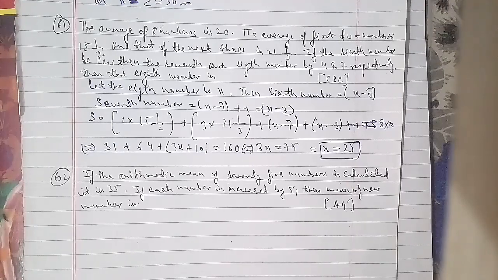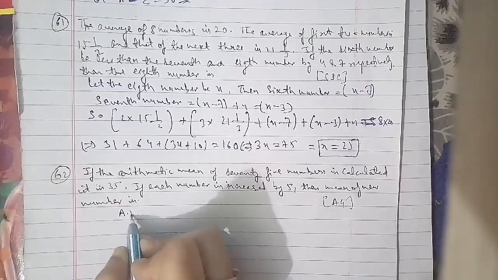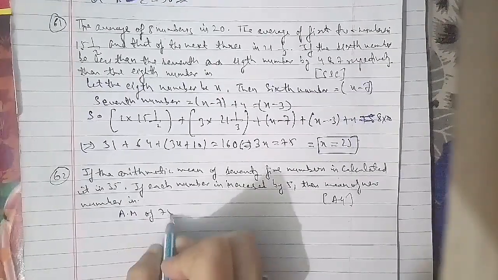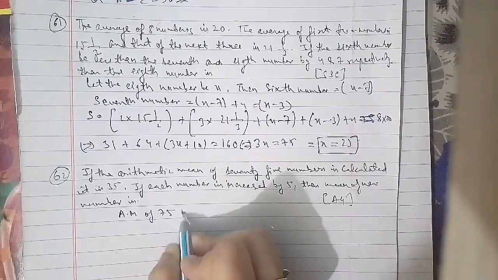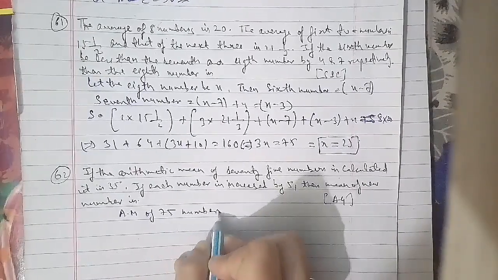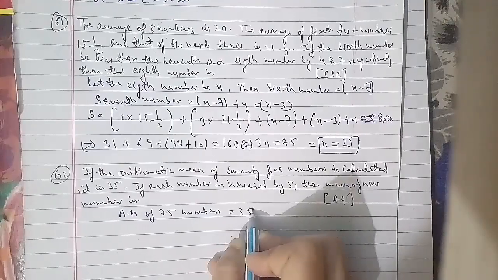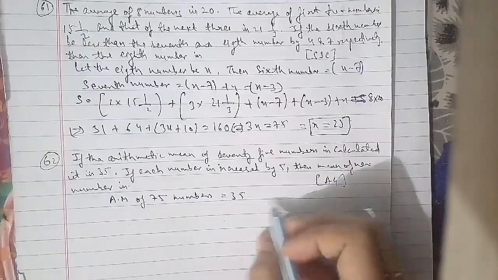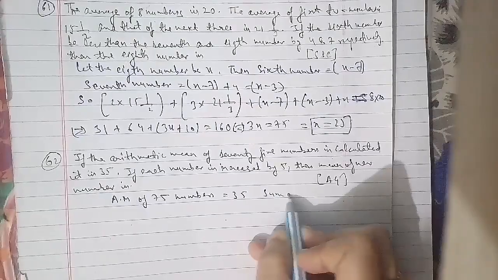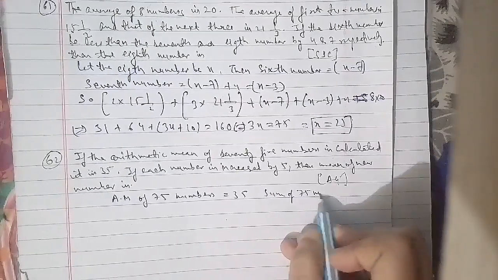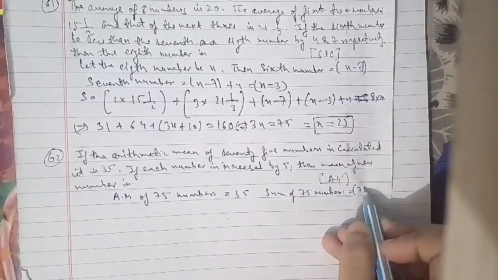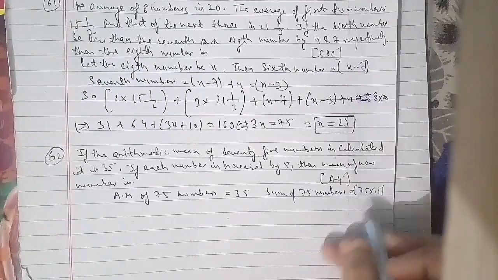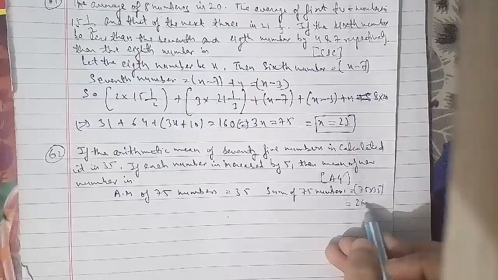So for the same case we will go ahead. The arithmetic mean of 75 numbers equals 35, and the sum of 75 numbers equals 75 into 35, which equals 2625.